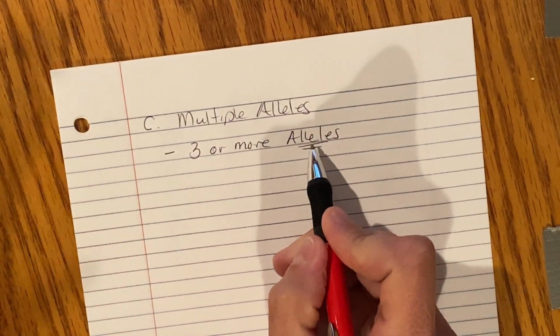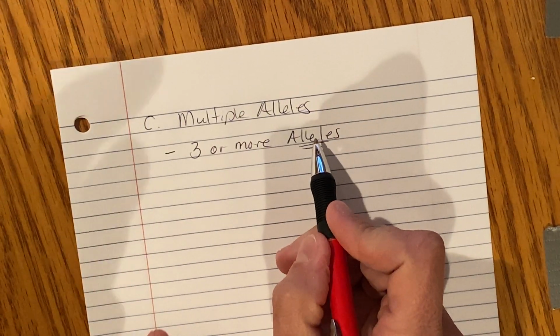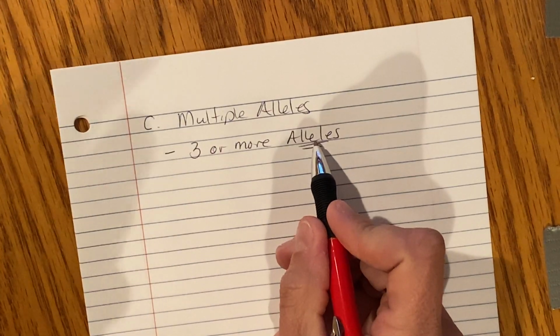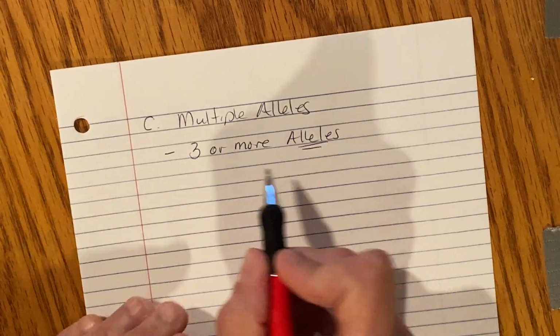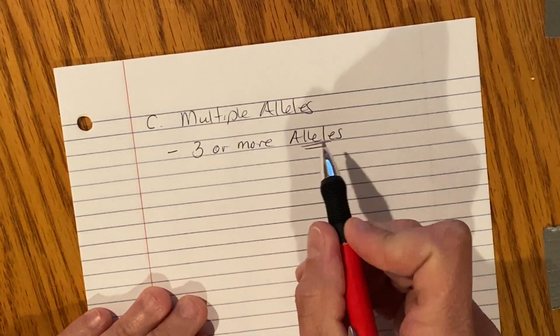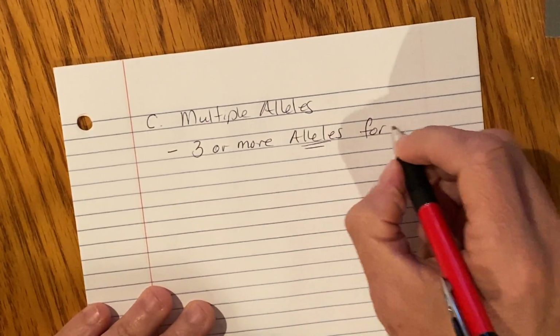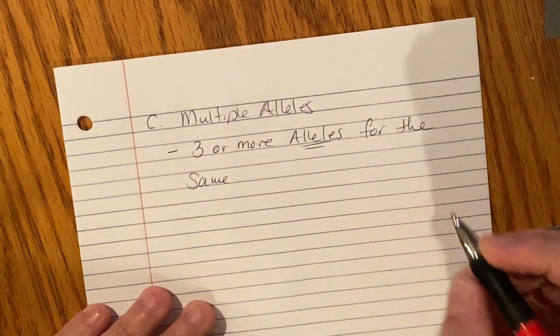Remember, an allele is any different form of a gene for the same trait. I'll say that again. An allele is any different form of a gene for the same trait. So now we're going to have 3 or more different forms of a gene for the same trait. 3 or more alleles for the same trait. You guys should be taking notes right now and staying off your phones.